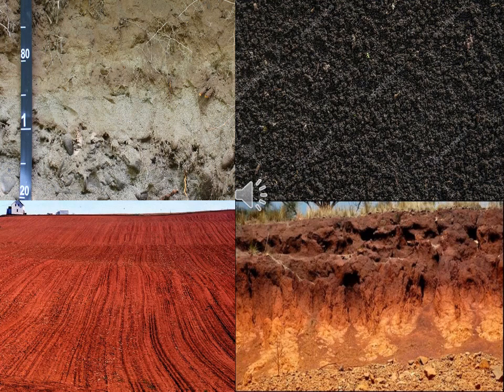1953. So what are the 8 major types of soil? Alluvial soil, black soil, red soil, laterite soil, forest and mountain soil, arid and desert soil, saline and alkaline soil, peaty and marshy soil. In this class we discussed the first 4 types of soil: alluvial, black soil, red soil, and laterite soil. Do you have any doubt in these types of soil?